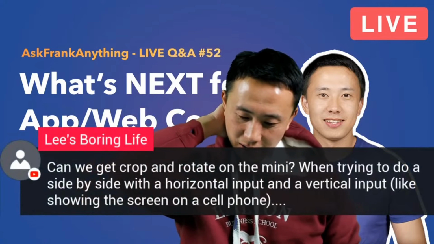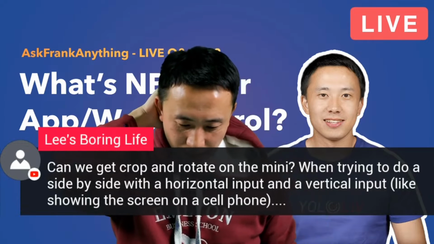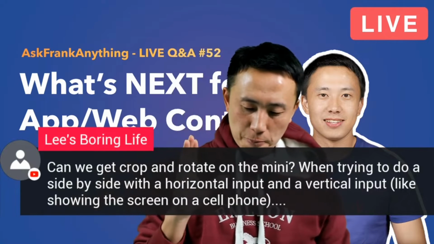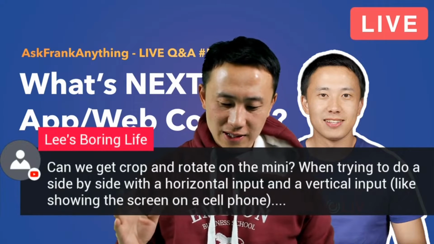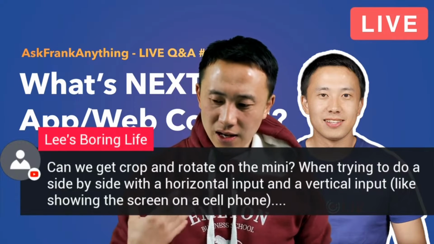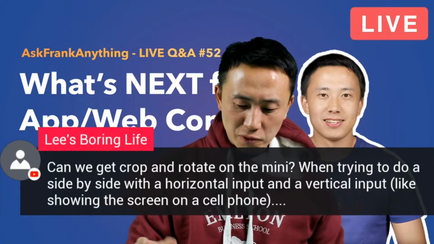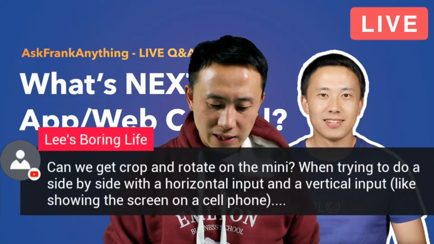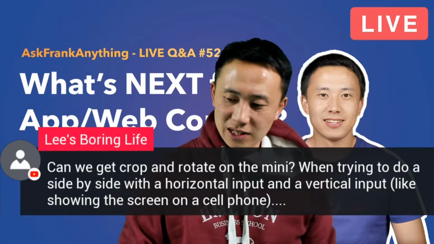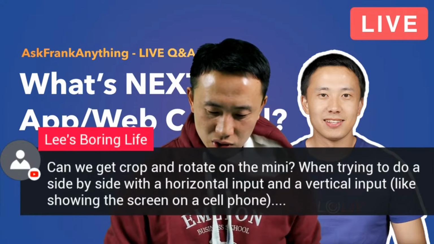Okay, Lee said, can we get a crop and rotate on the Mini? When trying to do a side-by-side with the horizontal input and vertical input. Yes, it shouldn't be a difficult one. It's actually an easy one to do. I think an update with some performance improvements and bug fixes is coming along with this. I'm not sure if this could be included in our planned updates, but this is definitely a good idea. I'll let the team check if we can add this.